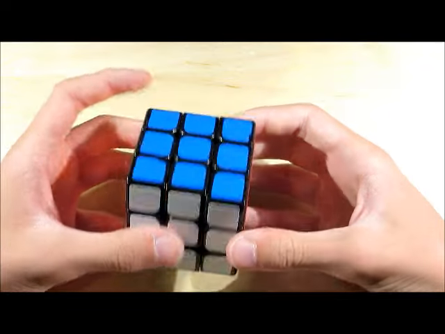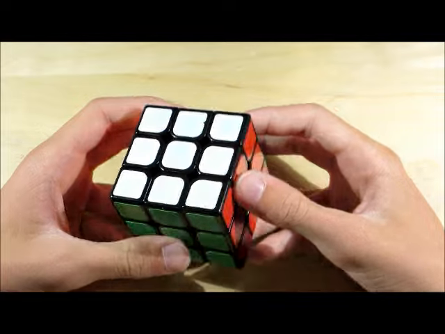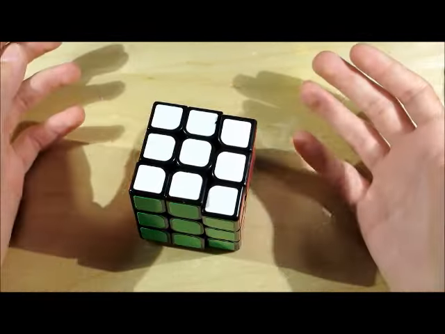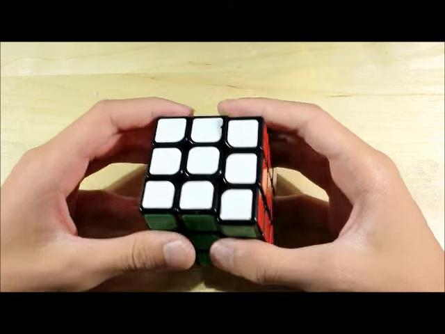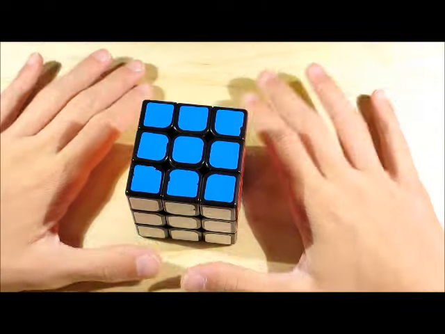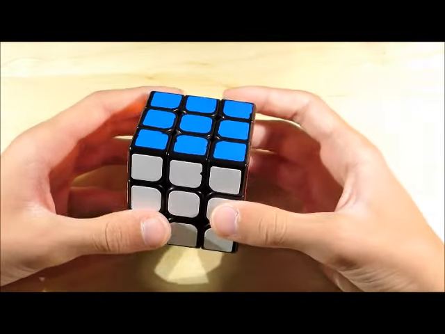Hello everybody, in this video we're going to be discussing why we get lucky solves, okay? So you guys might be thinking, oh, I got a PLL skip, or I had fast F2L, which is kind of true, but there's actually something else that causes you to get lucky solves, okay? And specifically PLL skips. I'm going to explain what exactly causes you to get one.